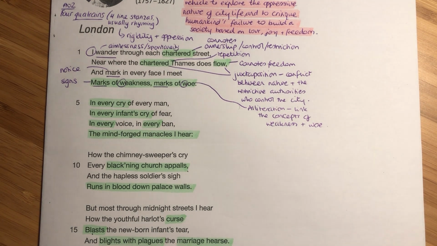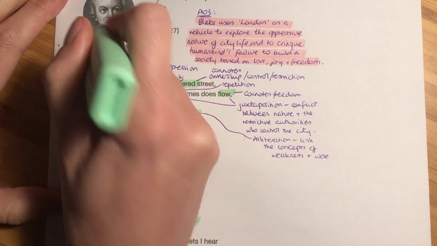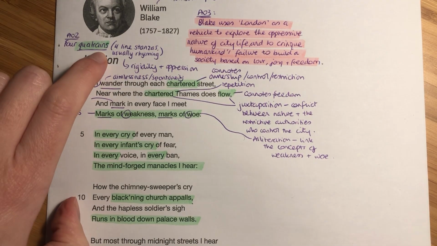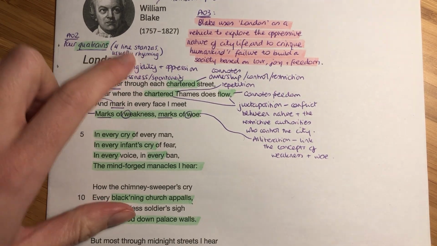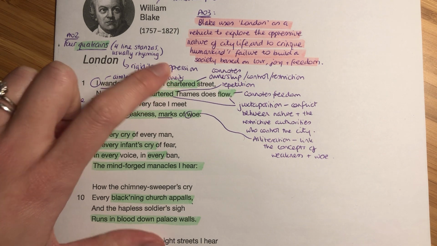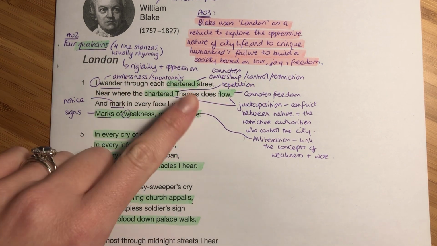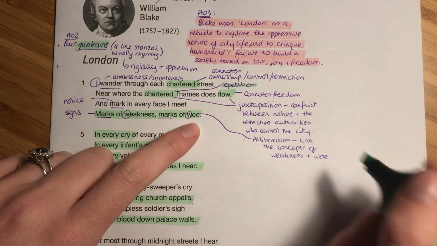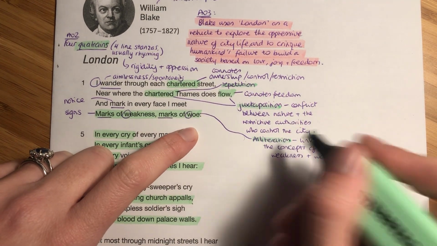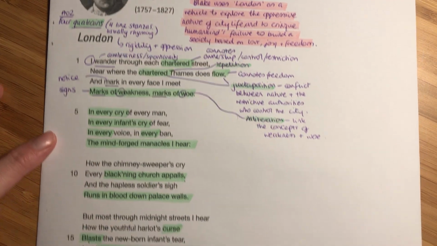So let's just have a look at some of those methods that we've picked out. We've noticed that the poem's written in 4 quatrains, and the use of those quatrains is these rhyming 4-line stanzas to create a sense of rigidity and oppression. We've looked at some of the connotations of these words. We've identified the method of repetition, juxtaposition and alliteration already. Okay, let's continue.